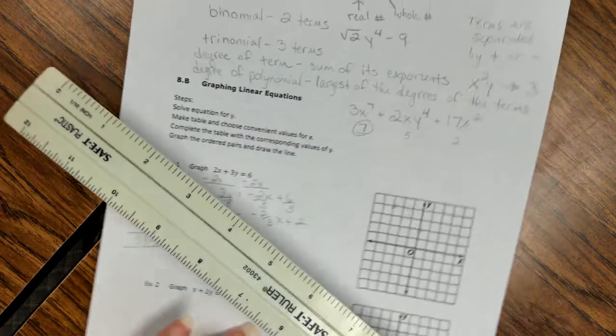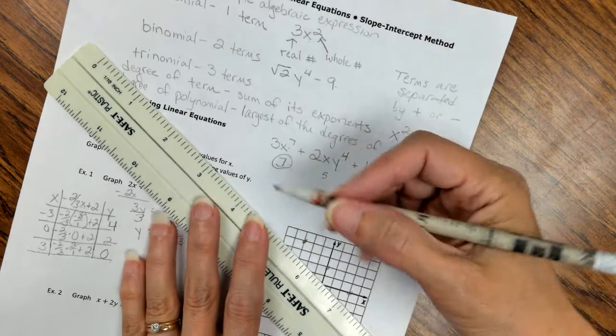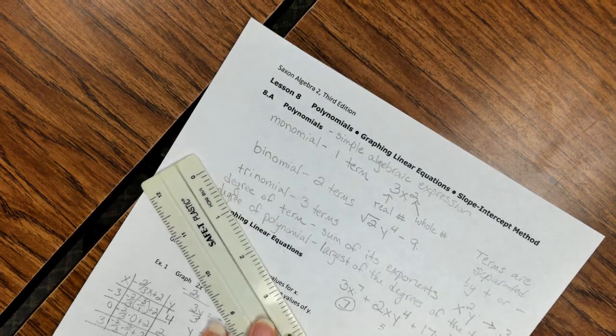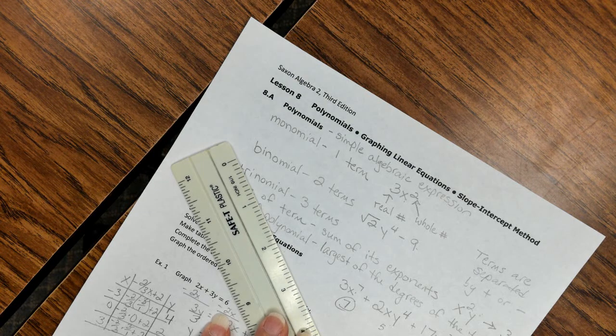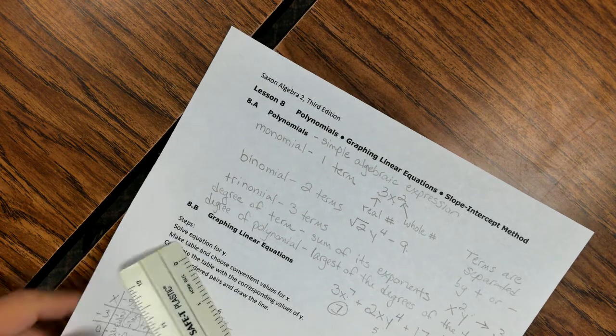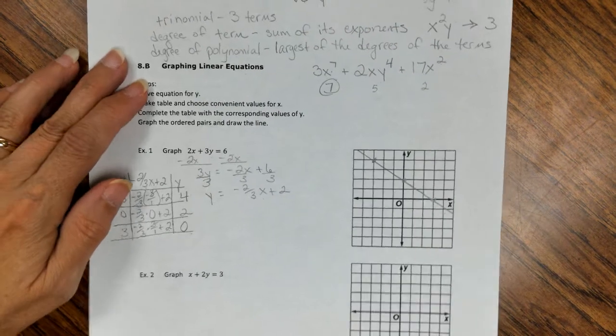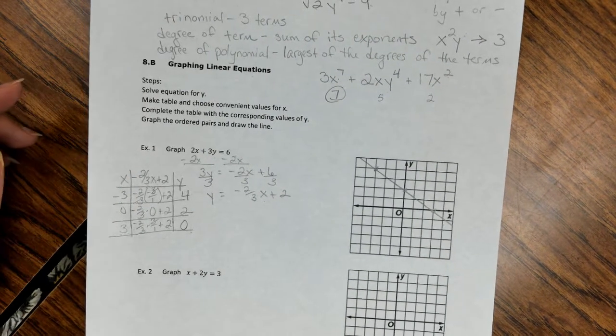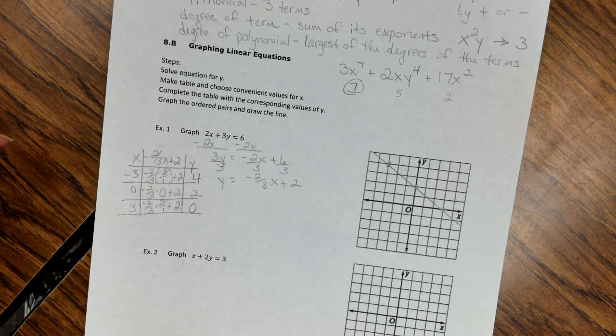So here we go. I know I might be off camera here, but I'll put it back in just a moment. Okay, so there we are. My nice straight line through those 3 points. And now we can move on to example 2.